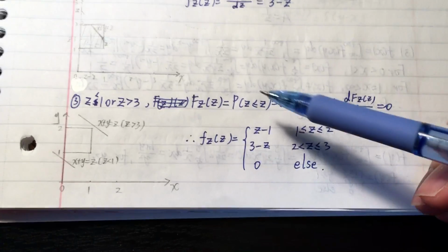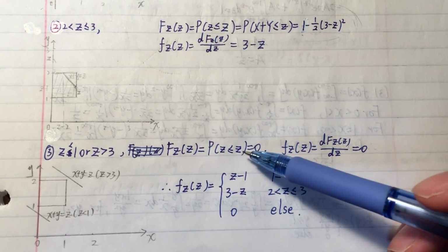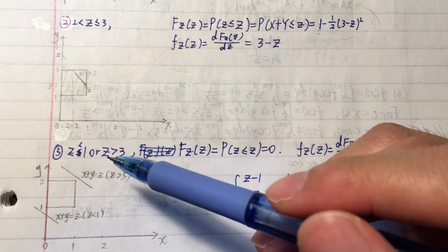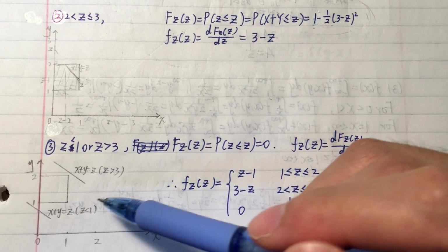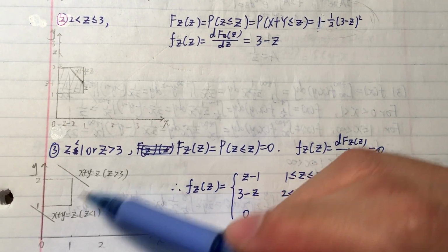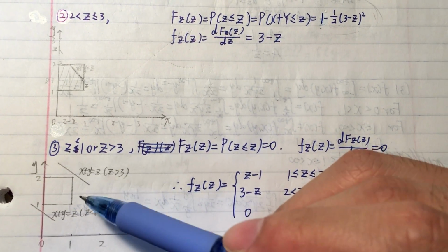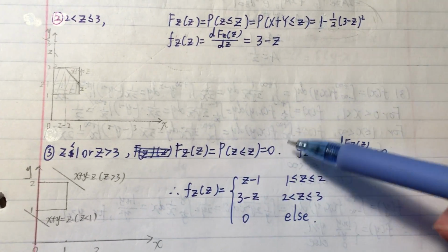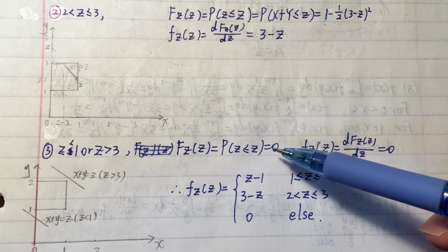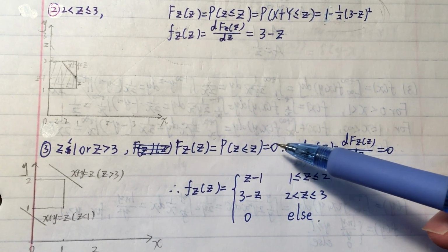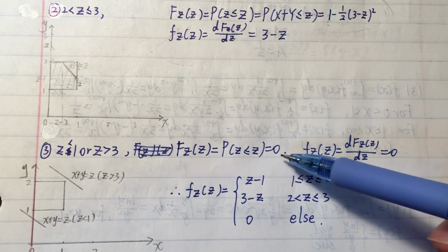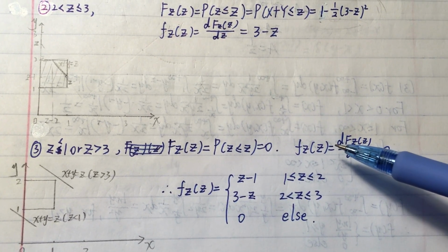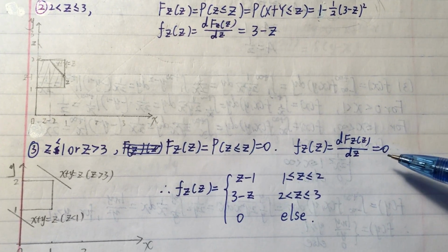And let's begin the final situation, where z is smaller than 1 or z is larger than 3. We can know that the line is away from the square, so they do not meet, and the probability equals 0. So the density function of Z equals 0.